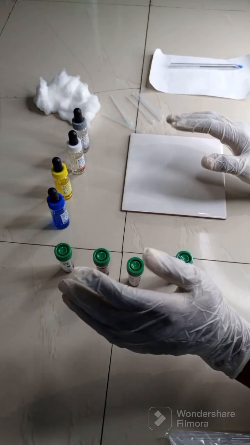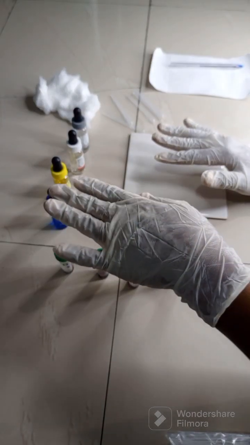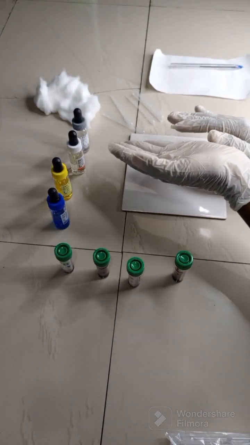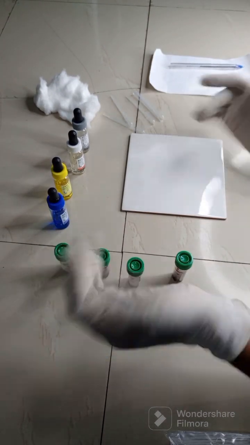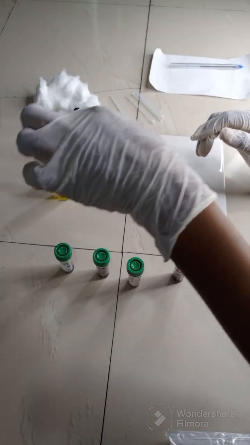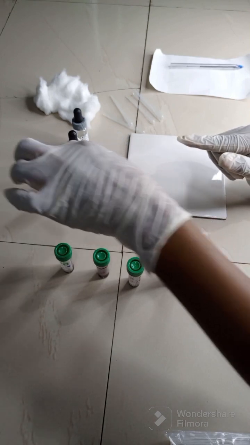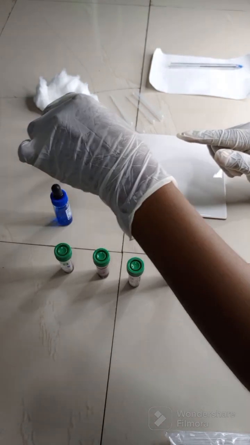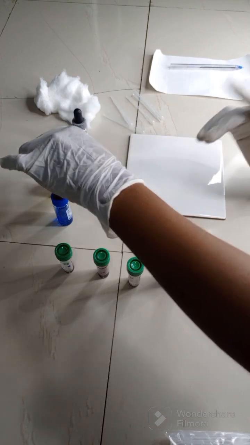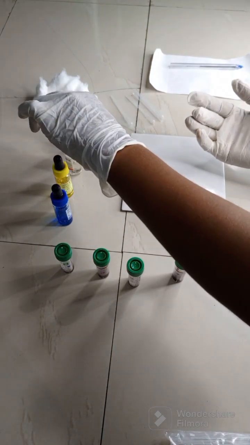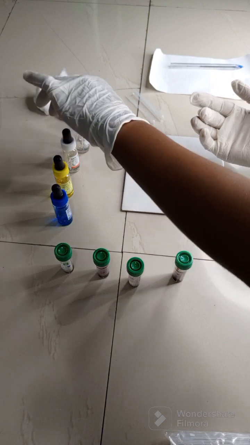All right, so I like to memorize these antisera with BYC, BYC, where B stands for blue, which is for antisera A, Y stands for yellow, which is antisera B, then the C stands for colorless, which is for both the antisera AB and anti-D.